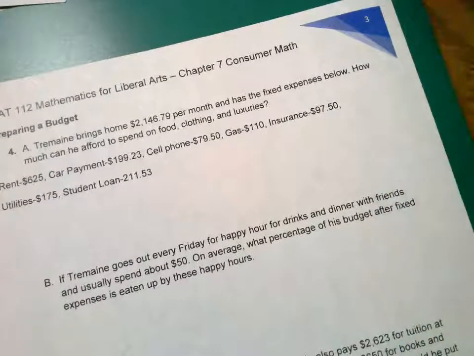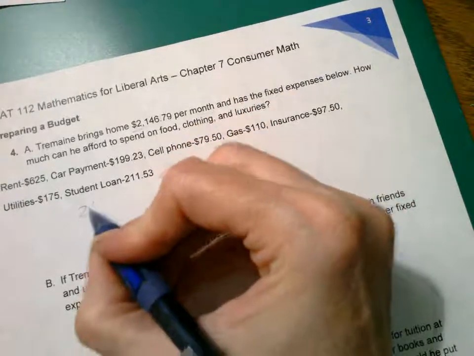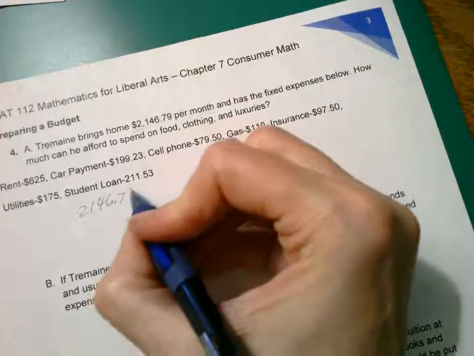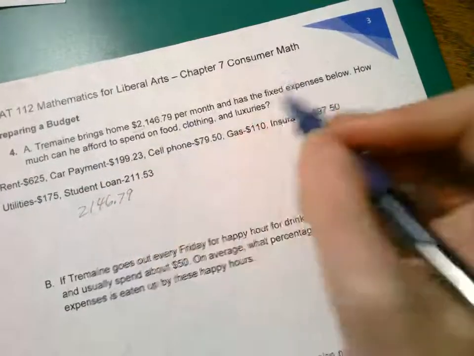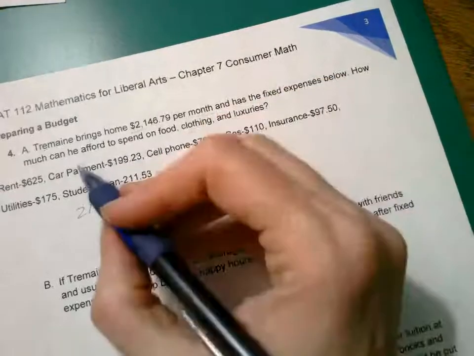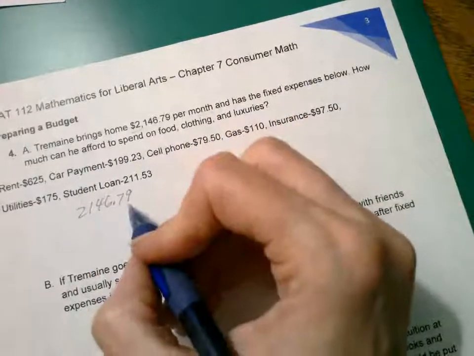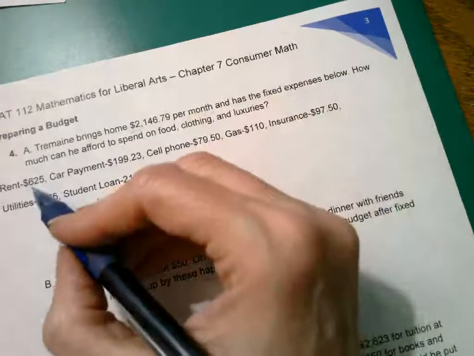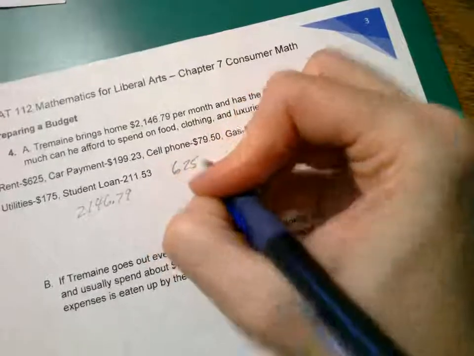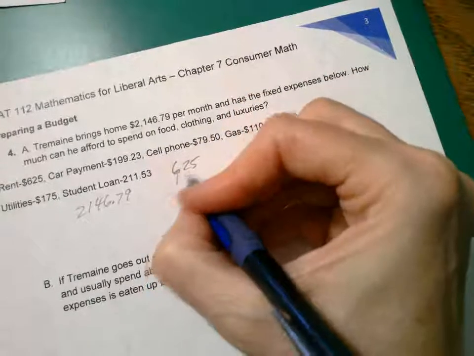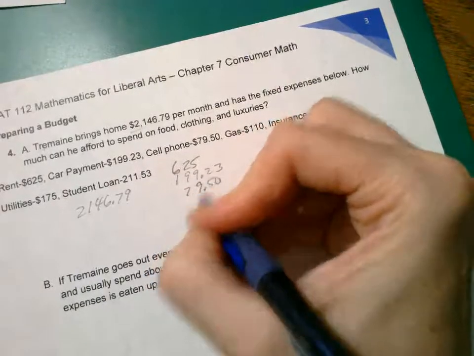Tremaine brings home this much per month and has fixed expenses below. How much can he afford on food, clothing, and luxuries? So this is his take home. Then we have rent, and we have a car payment. We have a cell phone bill.